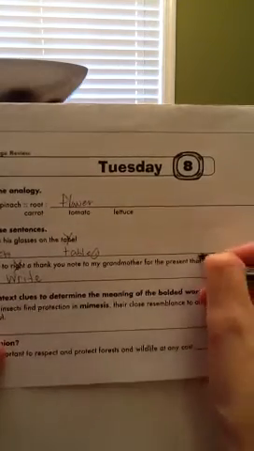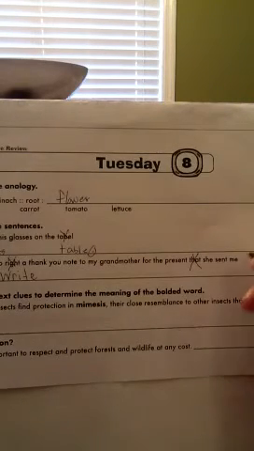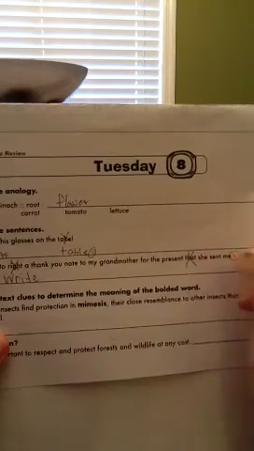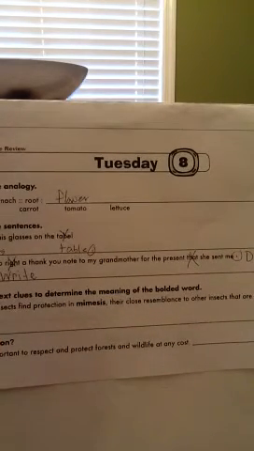We do not need the word that. For the present, she sent me, period. That's also declarative, even though she knows she needs to do this. I need to write a thank you note to my grandmother for the present she sent me, period, declarative.